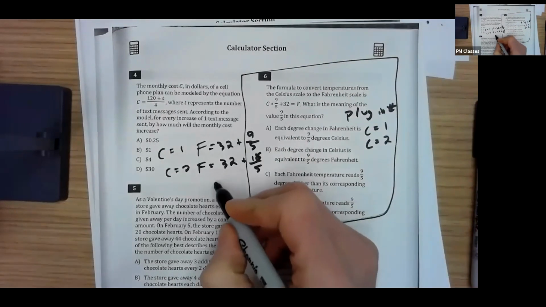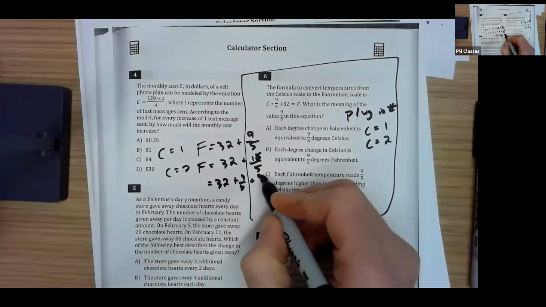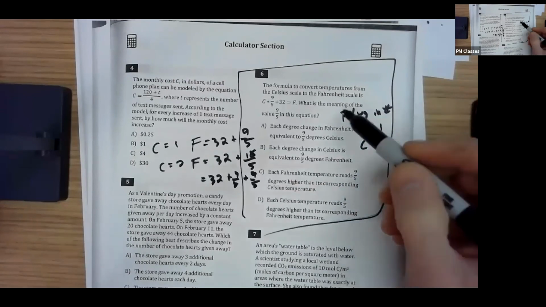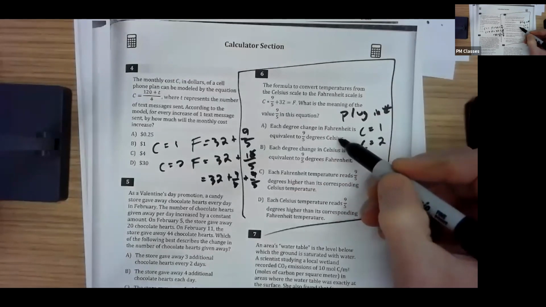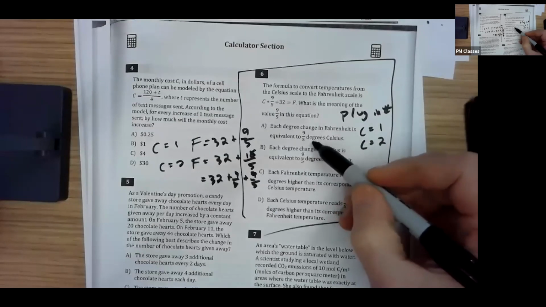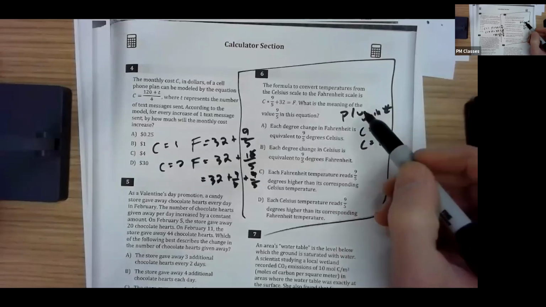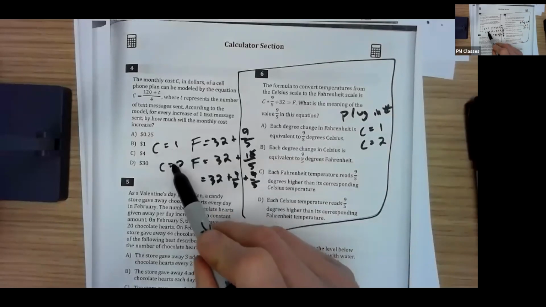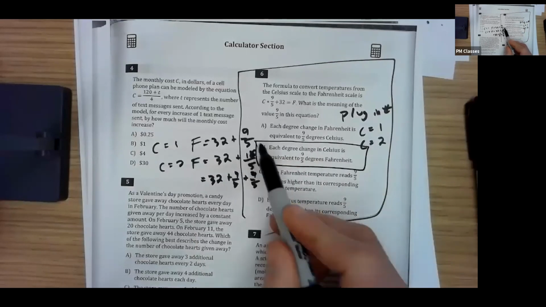So we went from 9/5 to 18/5, which is 9/5 plus 9/5. So each change of 1 degree in Celsius is equivalent to a change of 9/5 in Fahrenheit. Do we go up by 1 degree in Fahrenheit and 9/5 in Celsius? No, we went up by 1 degree in Celsius and went up 9/5 in Fahrenheit.